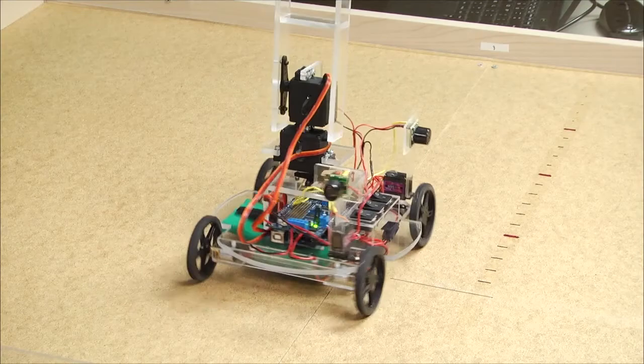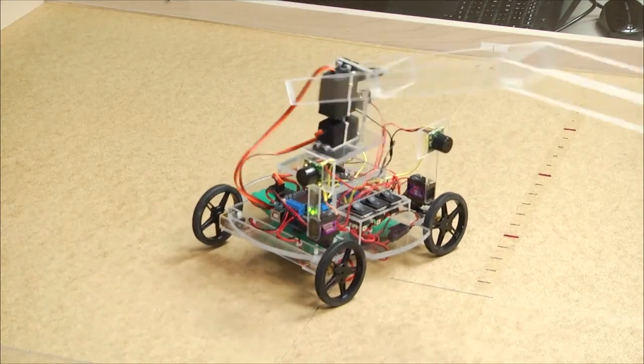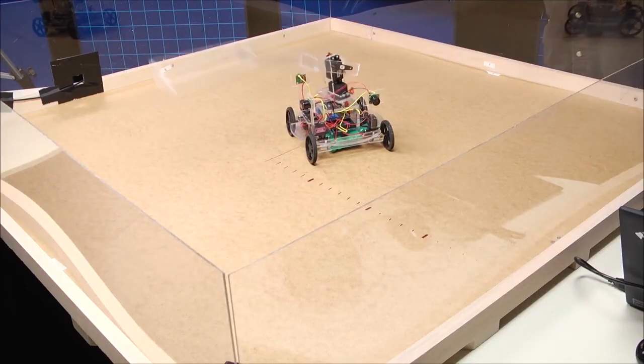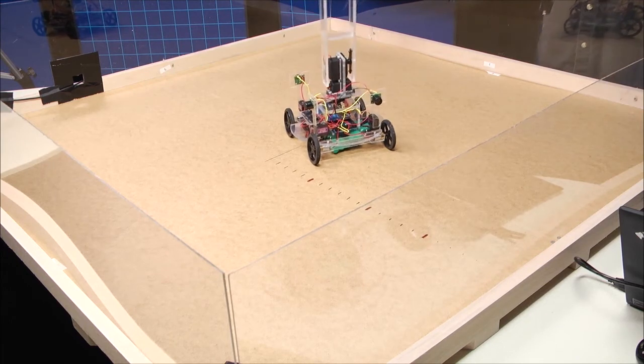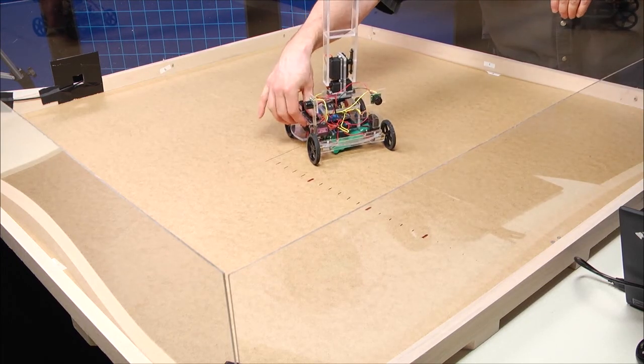Oh, there he goes. All right, he saw me. He's going to come over, and he's going to say, you're naughty. I'm going to get you. All right, that's what he does.